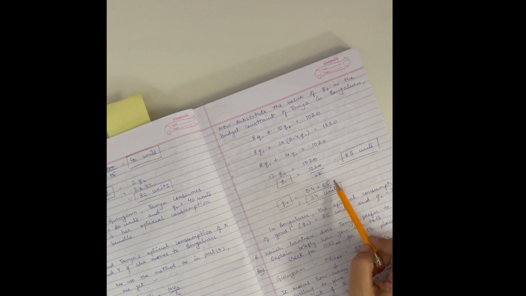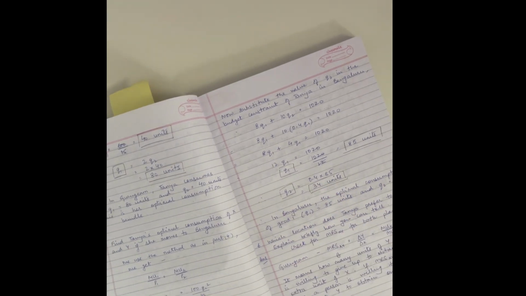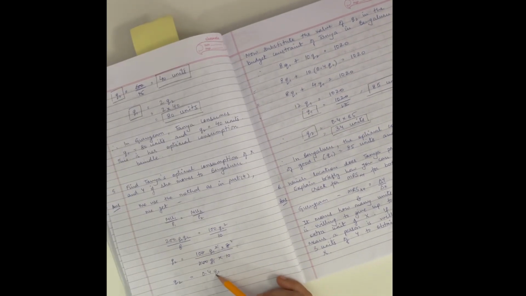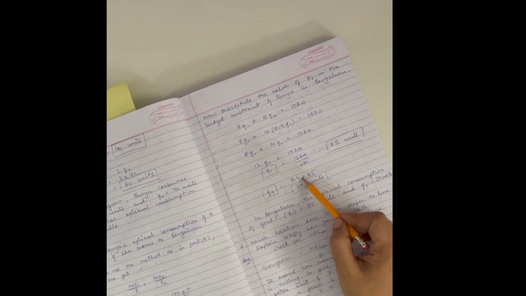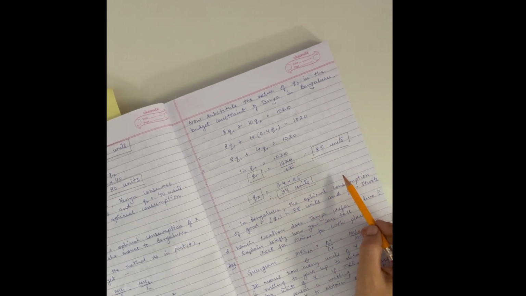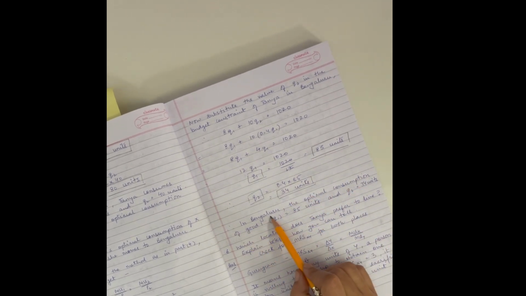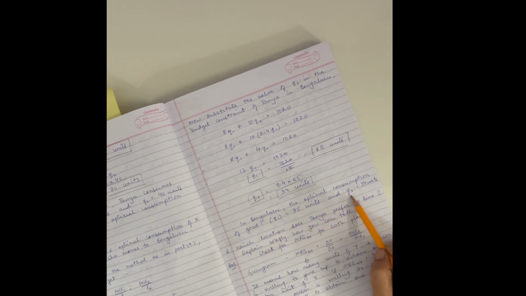Substituting 85 in the equation Q2 equals 0.4 Q1, I get Q2 as 0.4 into 85 equals 34 units. Therefore, in Bangalore, the optimal consumption of good 1 is 85 units and Q2 is 34 units.